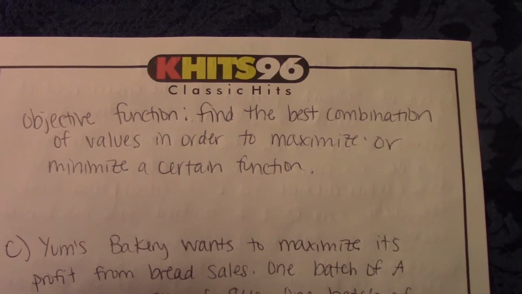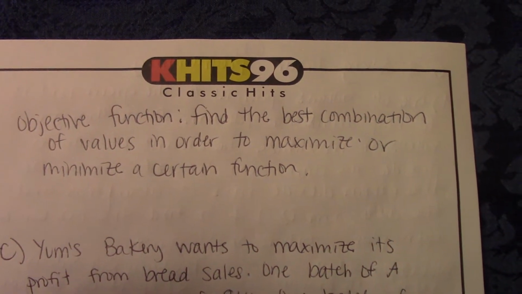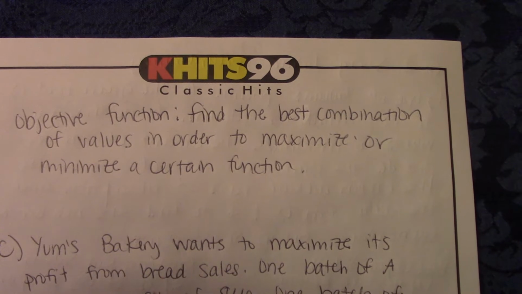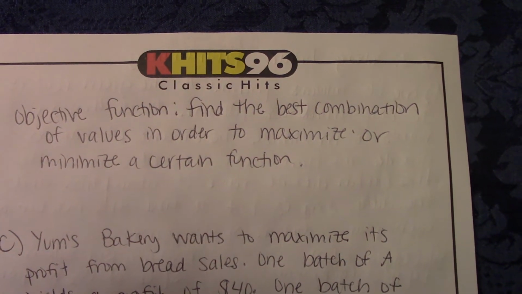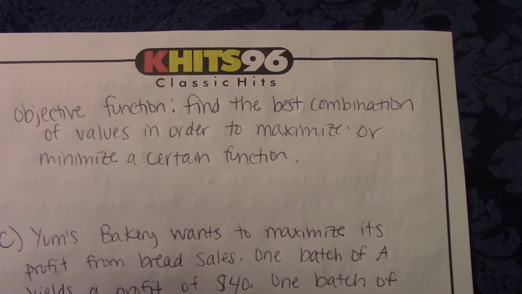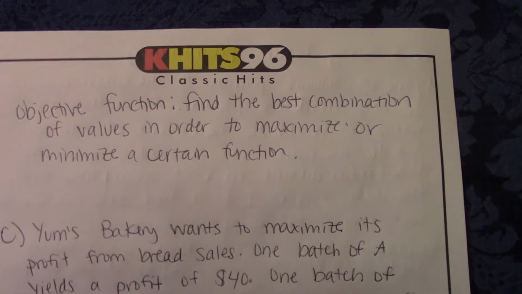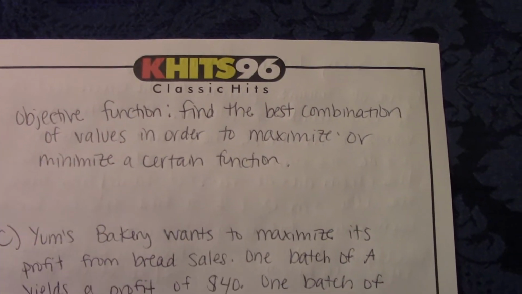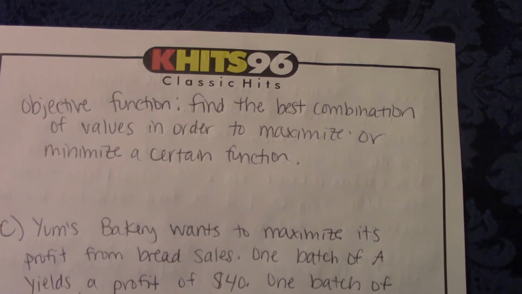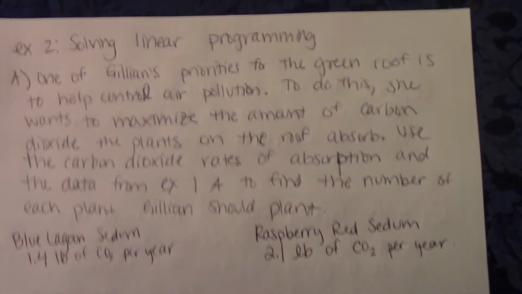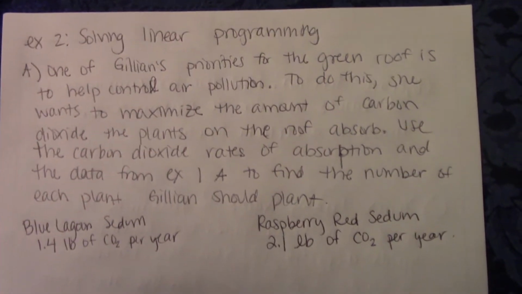Now for example 2, we need to know what an objective function is. An objective function is finding the best combination of values in order to maximize or minimize a certain function. This is very, very important when you do problems like these in the real world. We want to maximize the profit that we get, or we want to minimize the amount that we spend. That is often what they're used for. Okay, so we have solving linear programming.